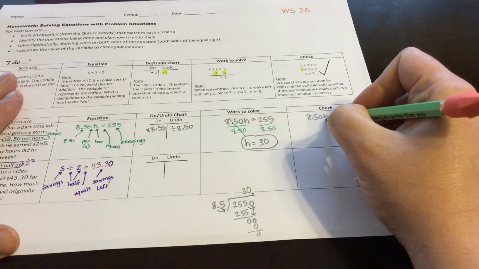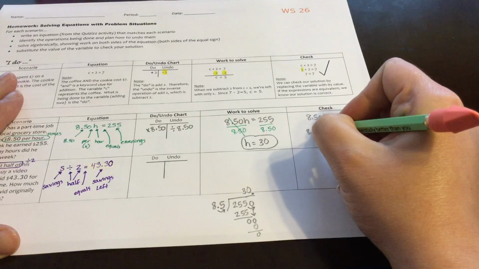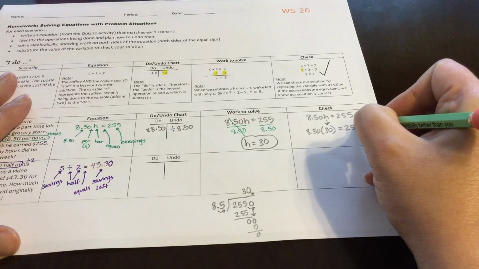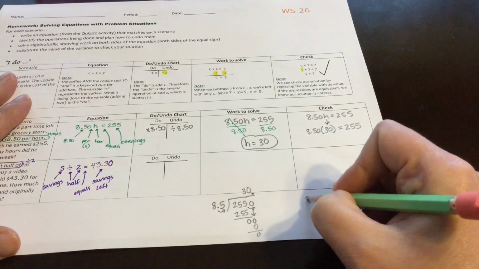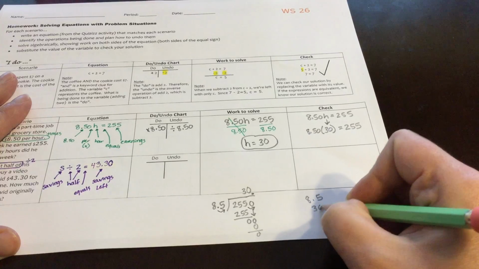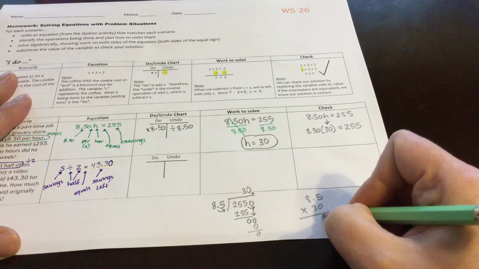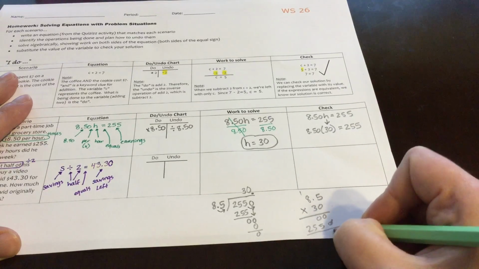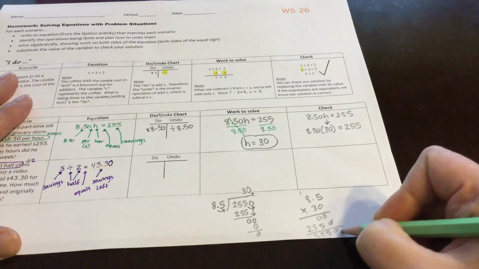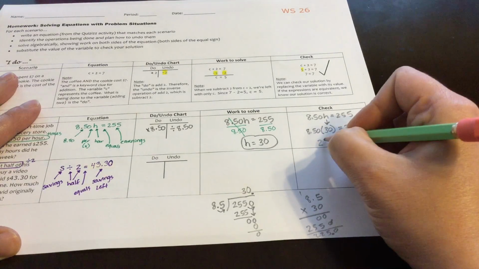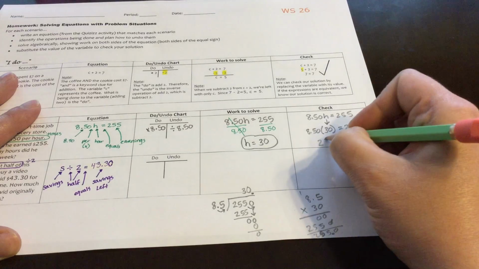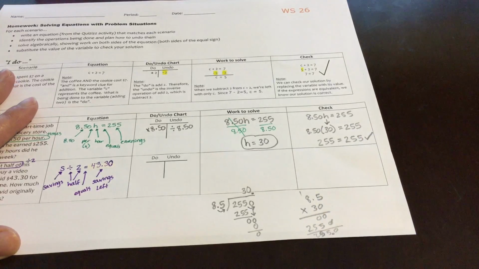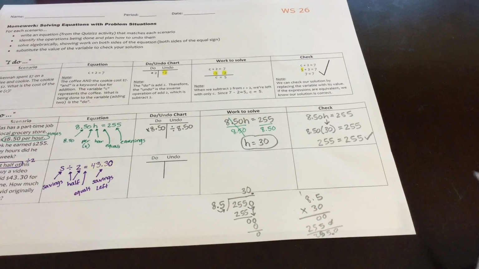To verify that, it can be substituted into the original equation, and then the original equation can be simplified. One decimal place. I get 255 on the left-hand side, 255 on the right-hand side. Therefore, my solution of 30 is correct.